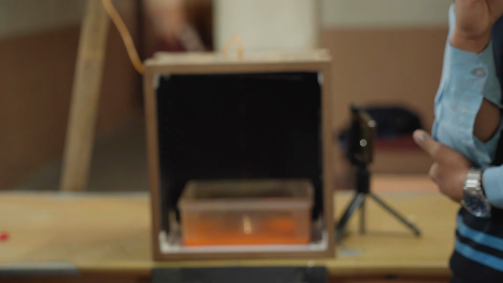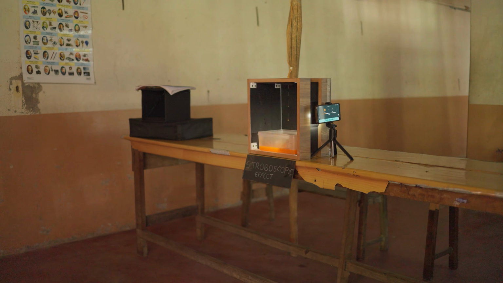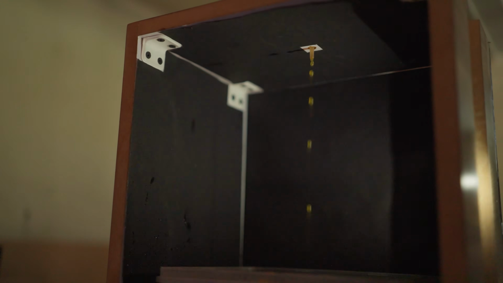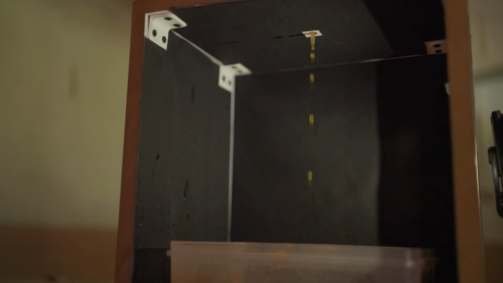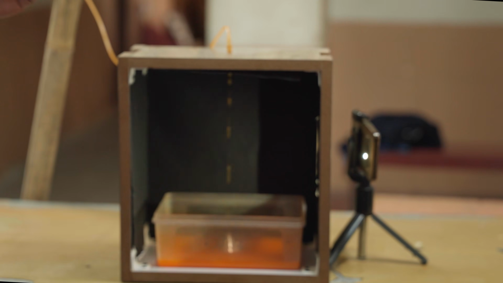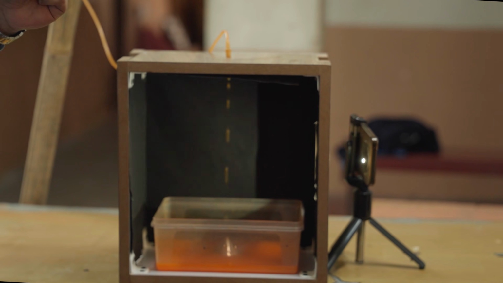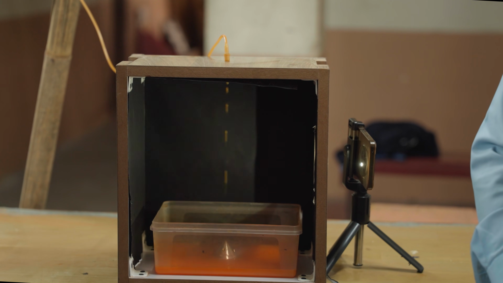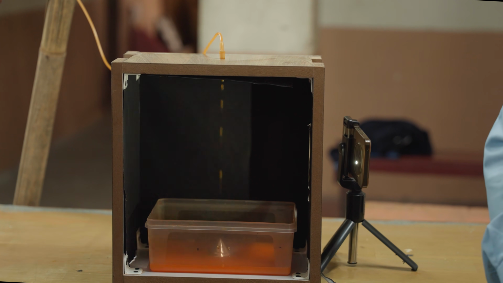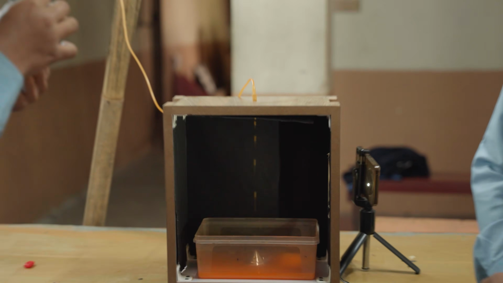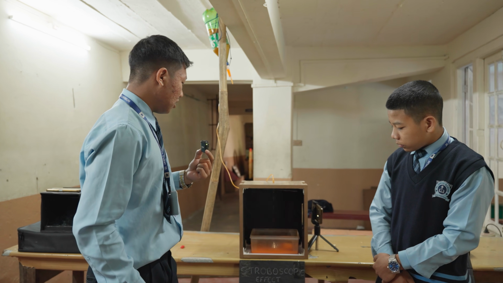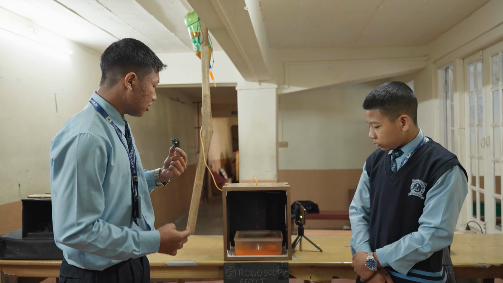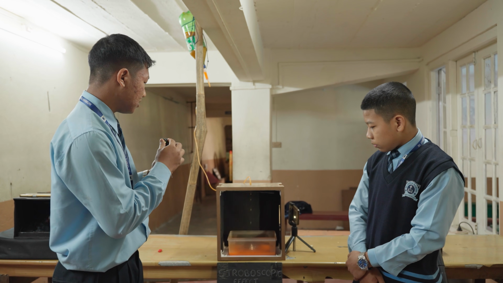So let's ask Remsanga how it works. Firstly, as we can see, there is water dropping very fast here. Secondly, there is a strobe light flickering at a speed of 27 hertz. When these two combine, the combination cannot be processed by our brain, which tricks our brain into seeing it as the water going up.